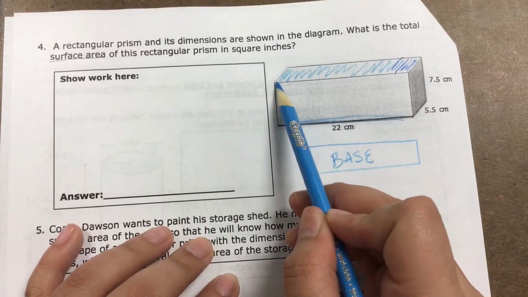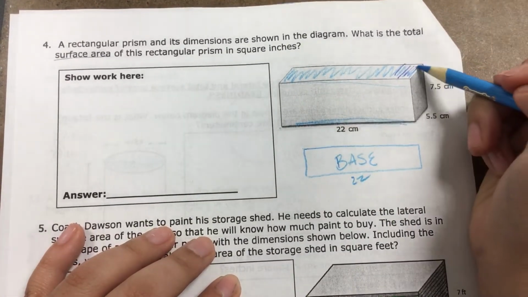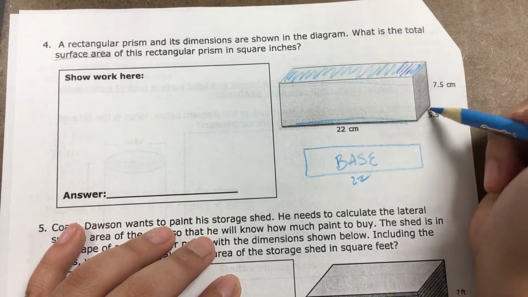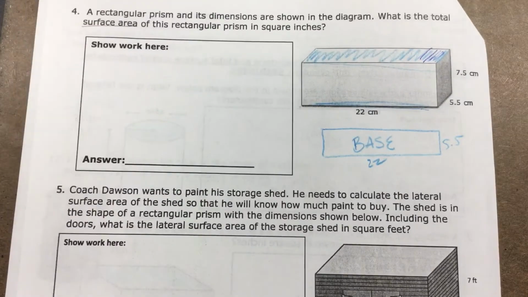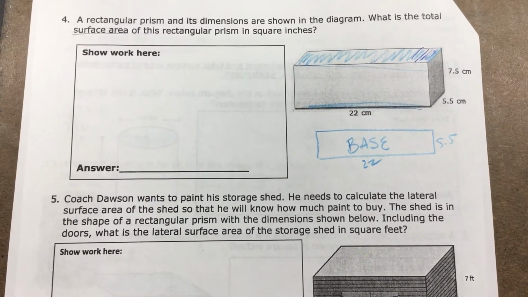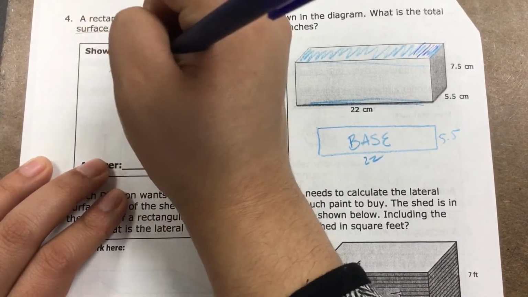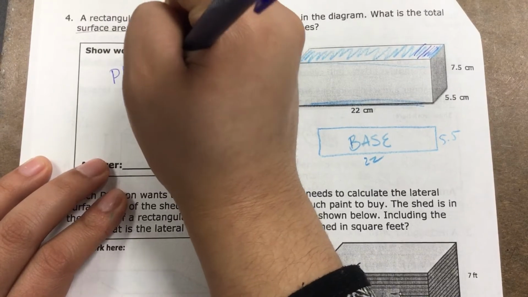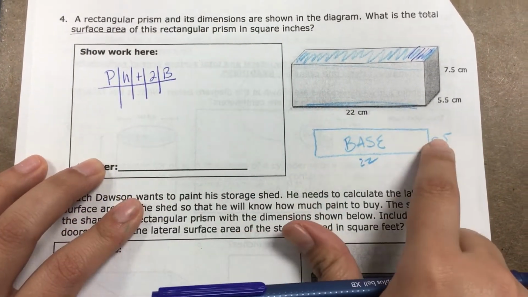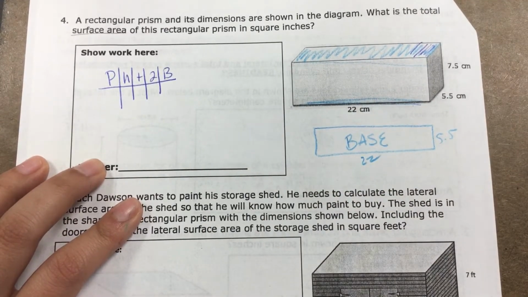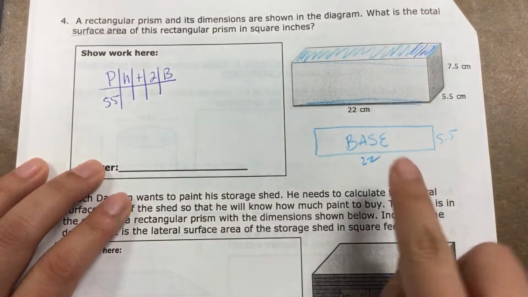So let's go ahead and look at this measurement. This length is 22. And then this length right here is 5.5. So we have our base drawn up. We're looking for total, so it's PH plus 2B, where P is the perimeter of the base. So 22 plus 22 plus 5.5 plus 5.5, which is 55. So our perimeter is 55.